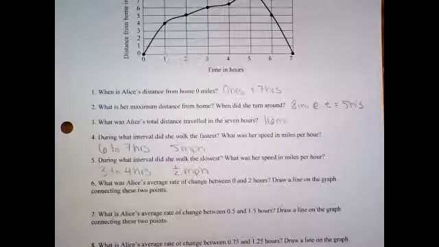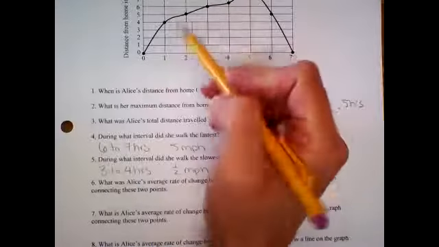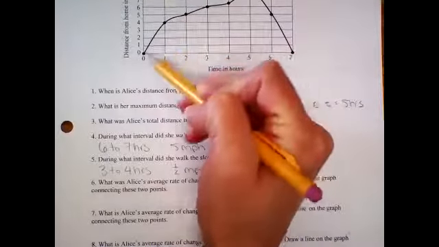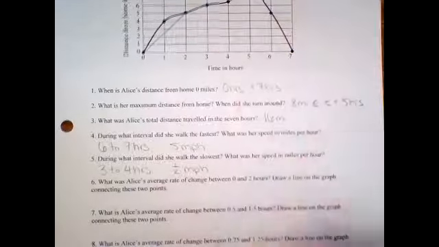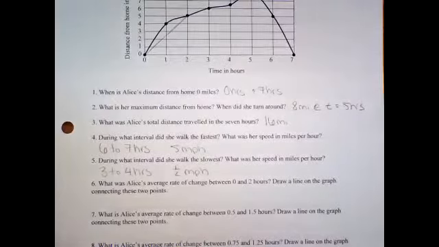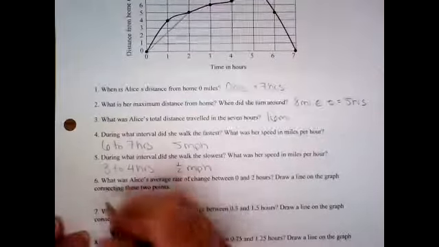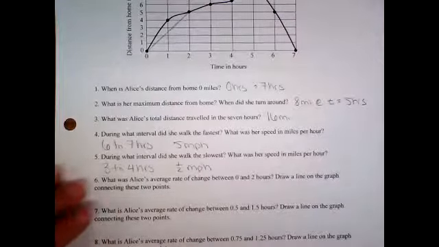What was her average rate of change between 0 and 2 hours? We're going to draw a line connecting them and find that slope. All right. So between 0 and 2, if you want to connect those. And because it's from 0, starting at 0 to 2, you can probably just count the little boxes, how much up and how much over it went. But I know where I'm taking you on this journey.